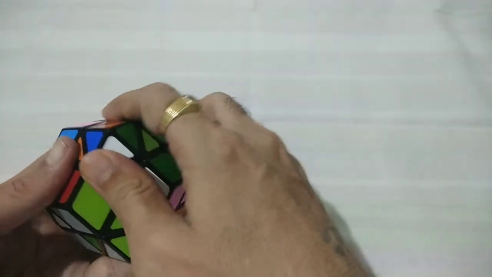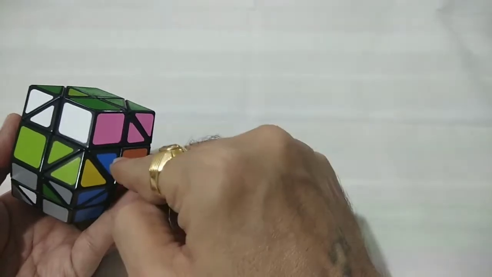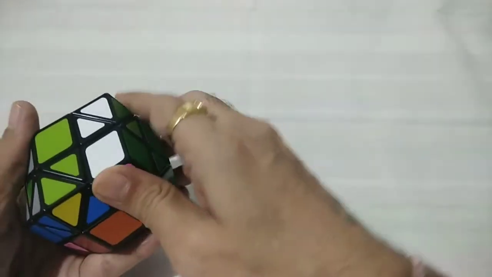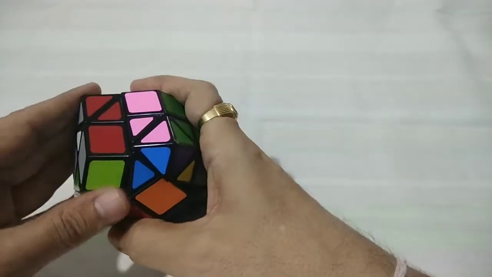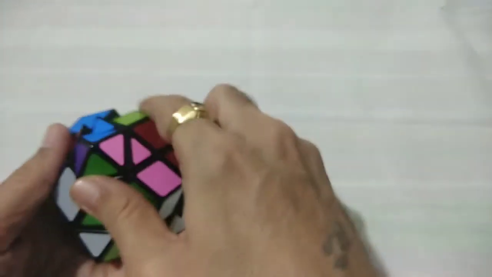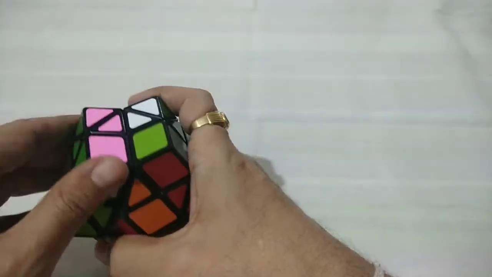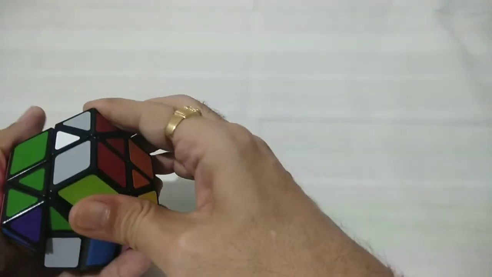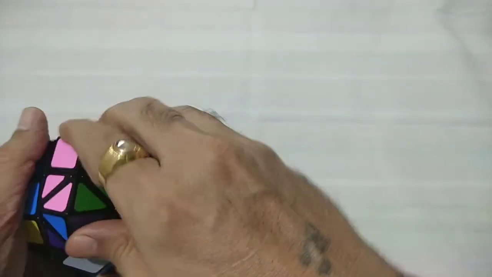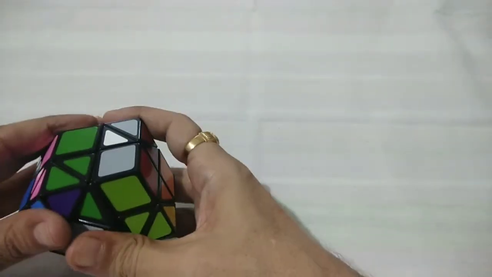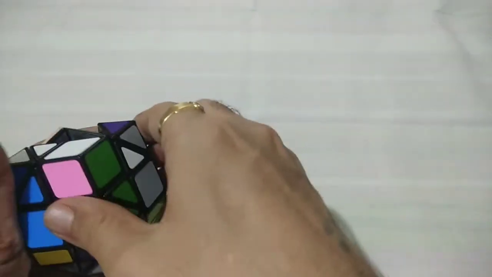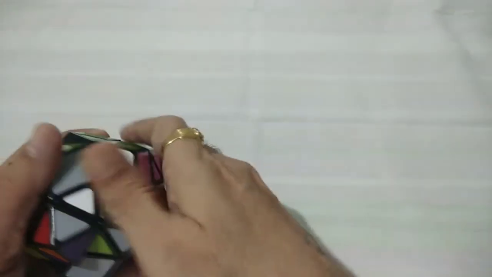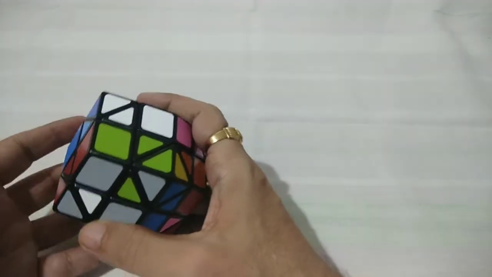So now we'll swap with this. So this will come here and this will come here, and both will be solved again. So up, down, down, up, up, down, up and down.